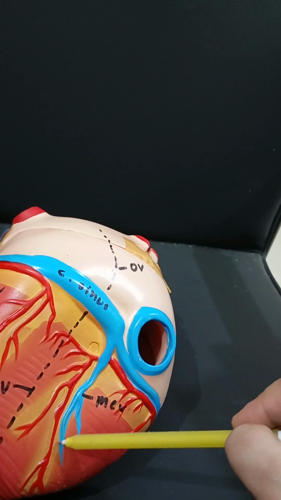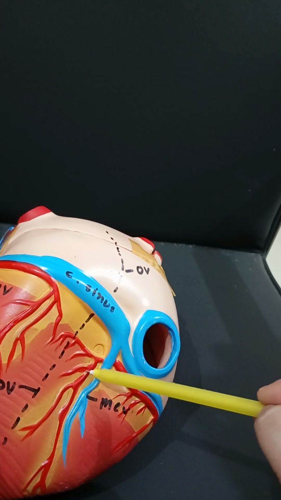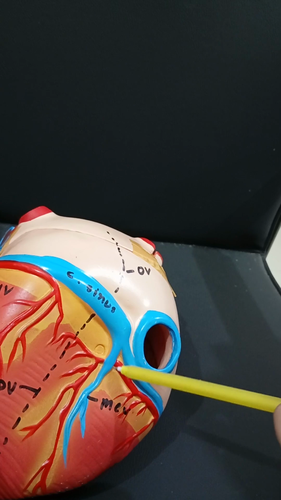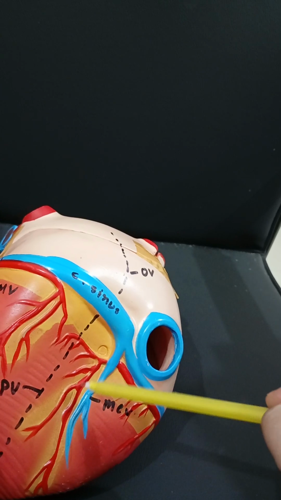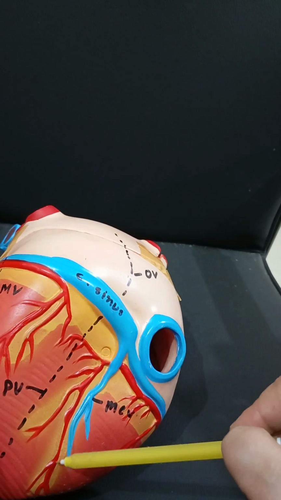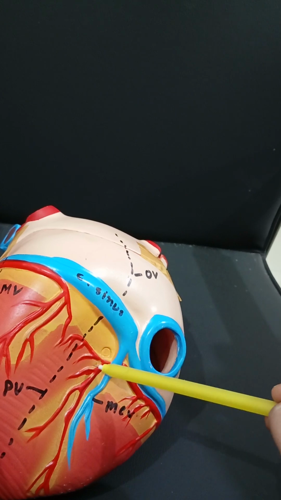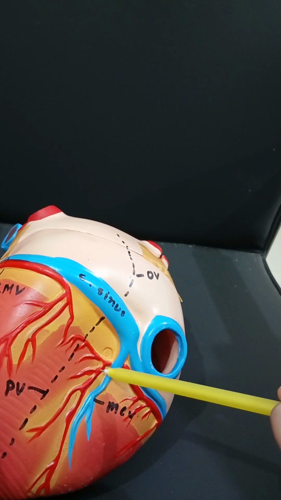When the posterior interventricular groove contains the posterior interventricular branch from the right coronary artery, this pattern of blood supply is known as right coronary dominance.